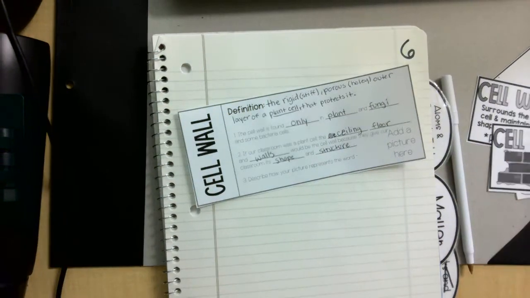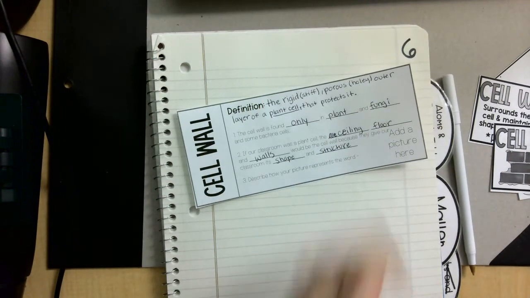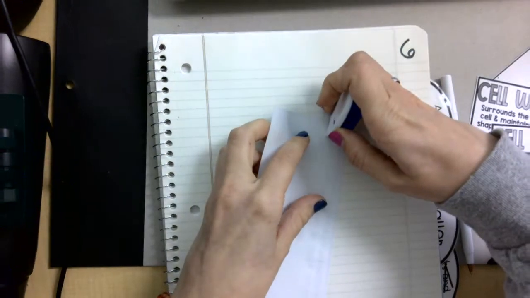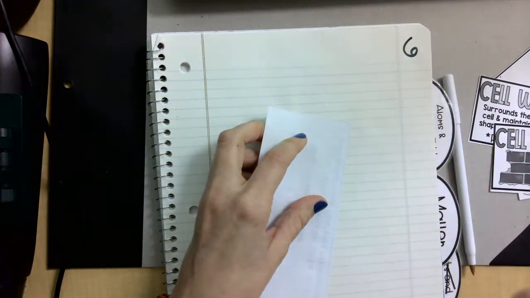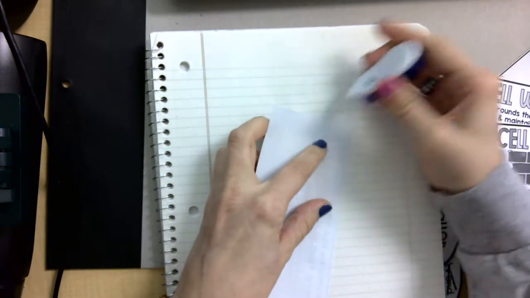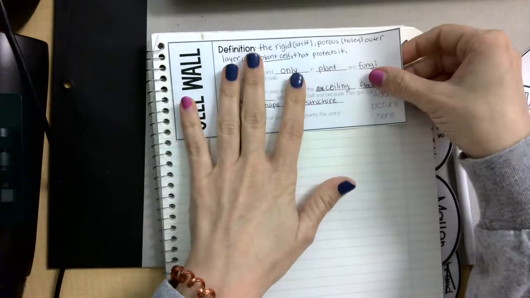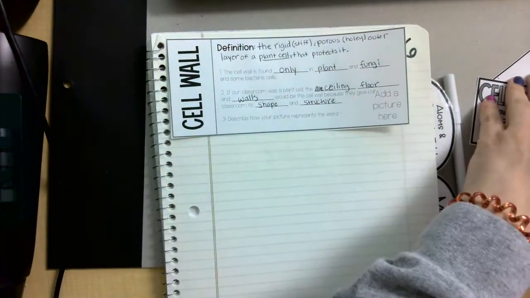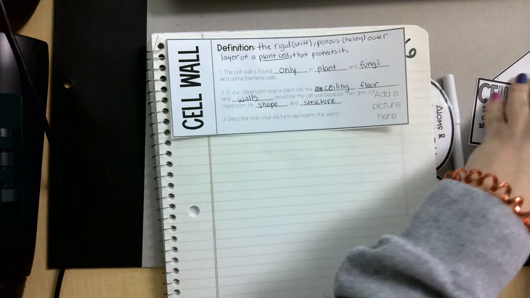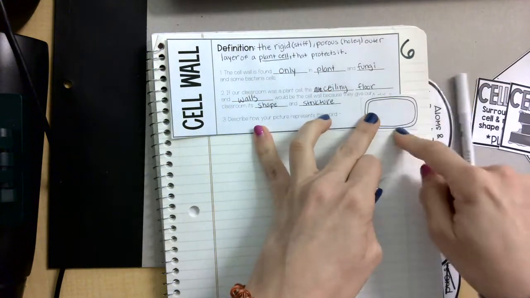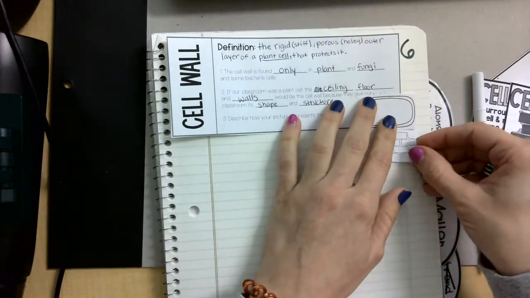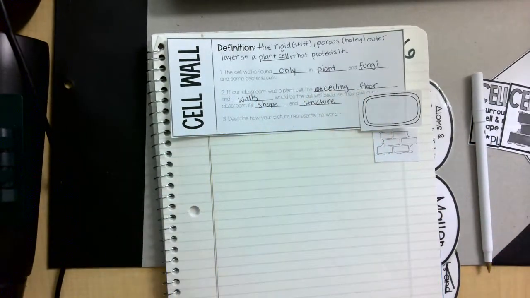Okay, so you're going to go ahead and get that glued in at the top of the page. We're going to get that glued in at the top of the page. And then don't forget to answer question 3. I come around and I see nobody has question 3 answered. So you're going to describe how the picture of this cell wall and this brick wall represent the word cell wall.